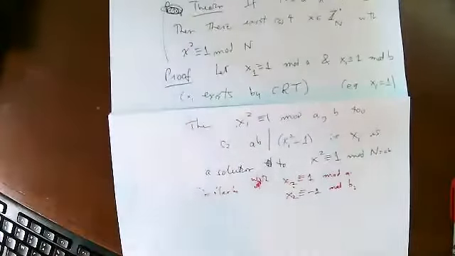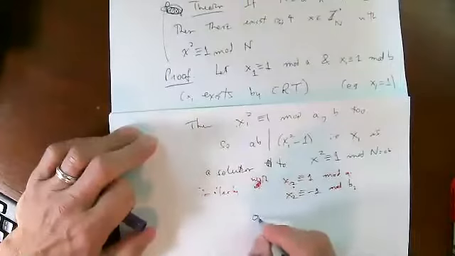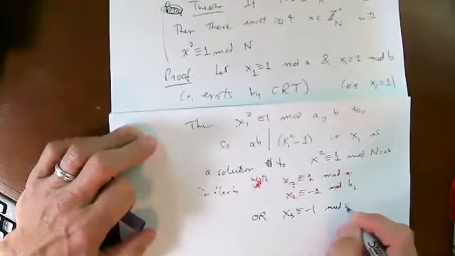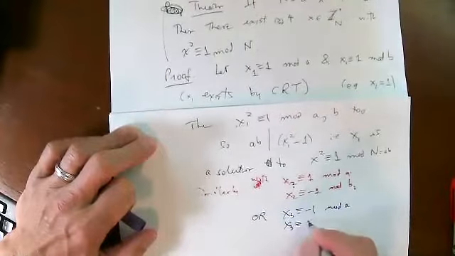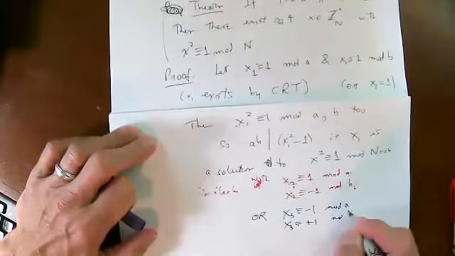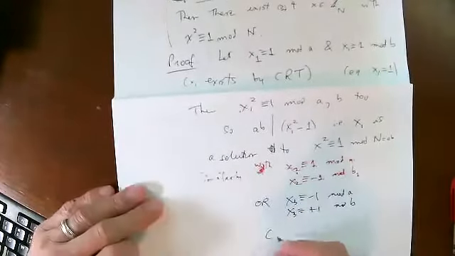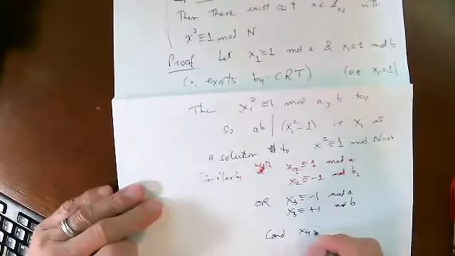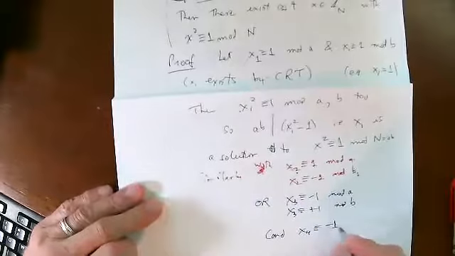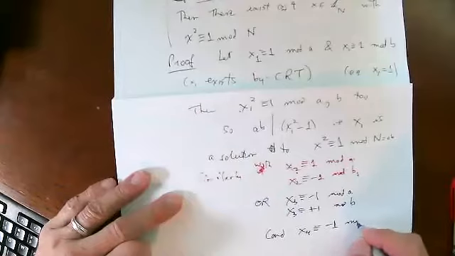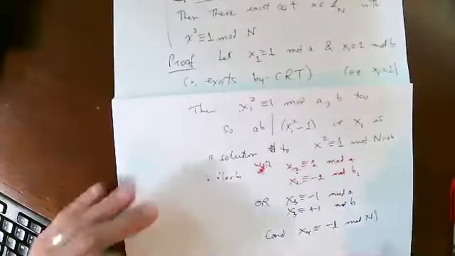And then you can move on and take an x3, which is congruent to minus 1 modulo a, and congruent to plus 1 modulo b. It's another solution to the problem. And then the fourth is x4, that's congruent to negative 1 modulo both of them, and so x4 is congruent to negative 1 modulo n.